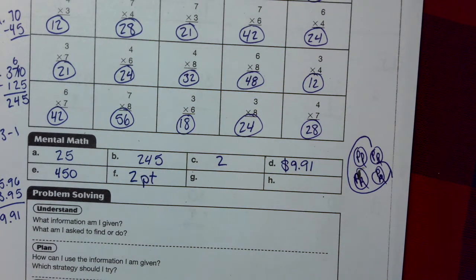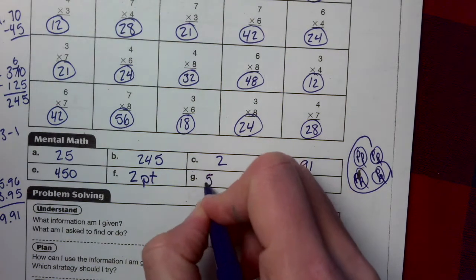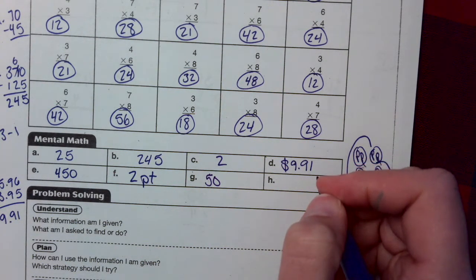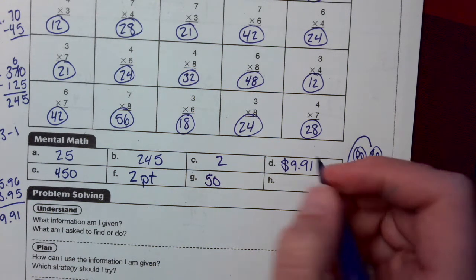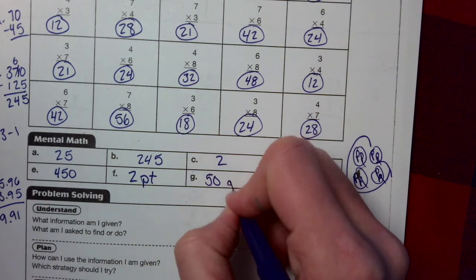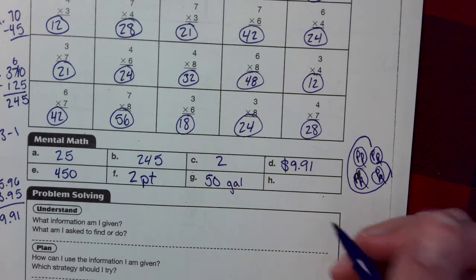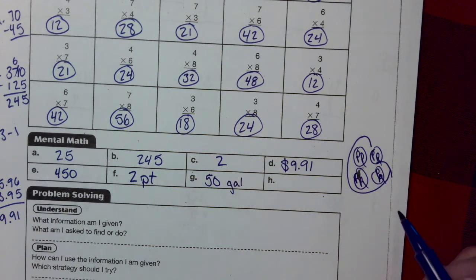G. Choose a more reasonable estimate for the total capacity of a bathtub. 50 gallons or 50 milliliters? Well, capacity of a bathtub would be more like 50 gallons. 50 milliliters would be like less than 1/10 of a soda bottle. So that would not be what you would fill up a bathtub with. It'd be more like 50 gallons of milk. But of course, water.